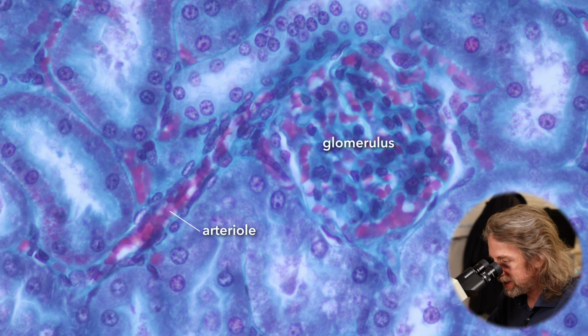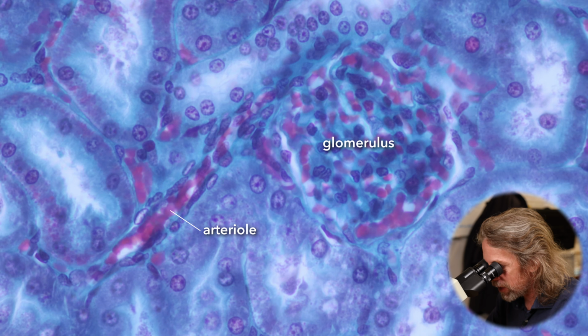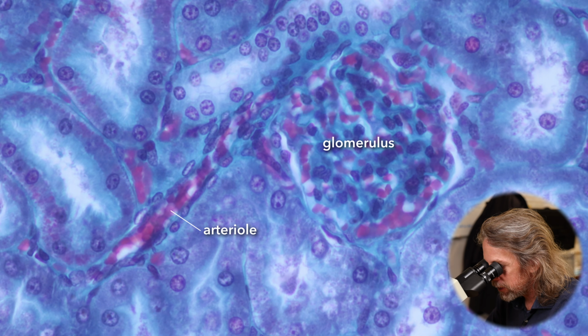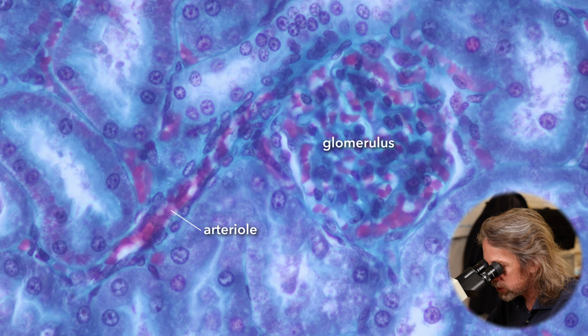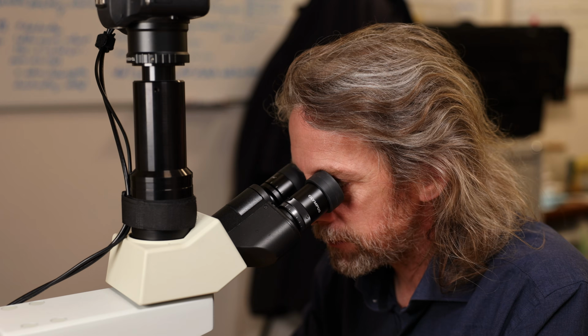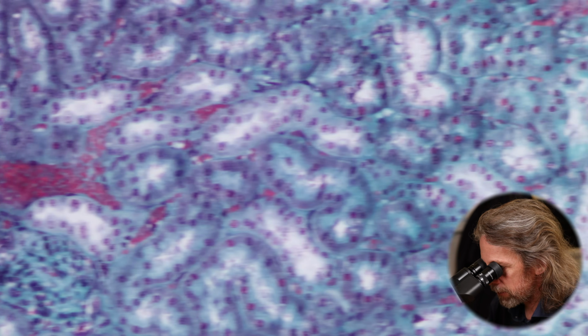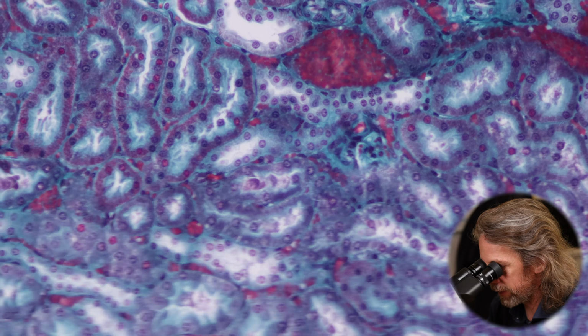We've only got a 2D section through it. But it's that tiny blood vessel that is having its flow controlled to control the filtration rate of the nephron, to control the blood flow through the glomerulus. And there we're getting to the surface. But that's what the cortex looks like.